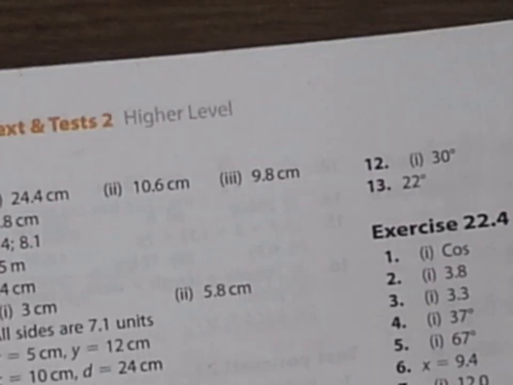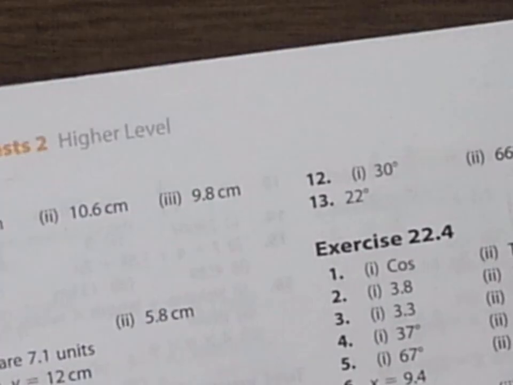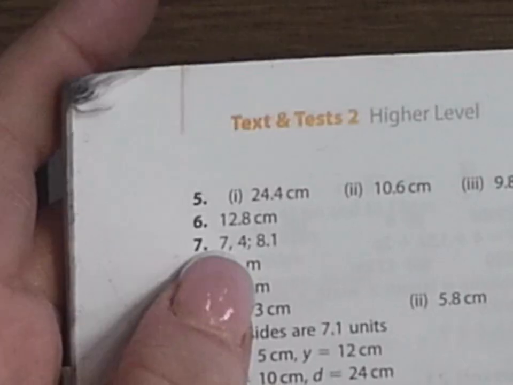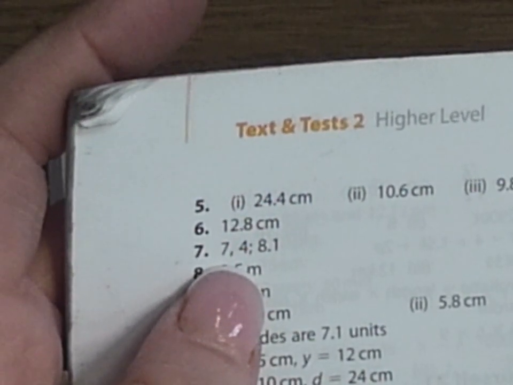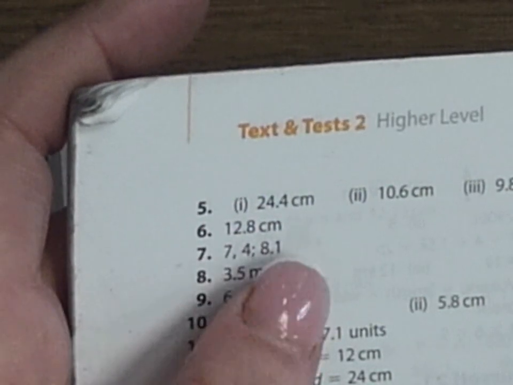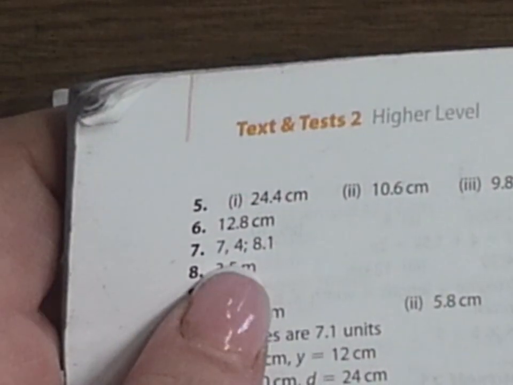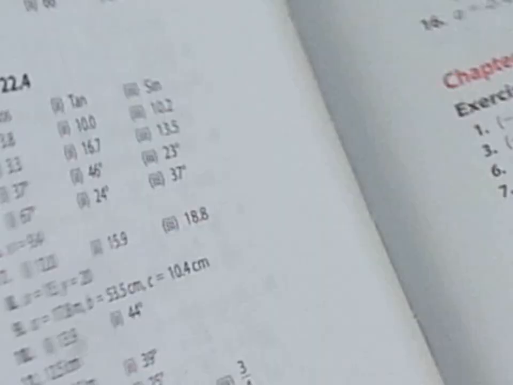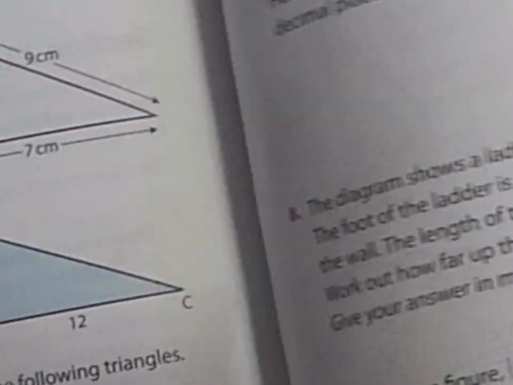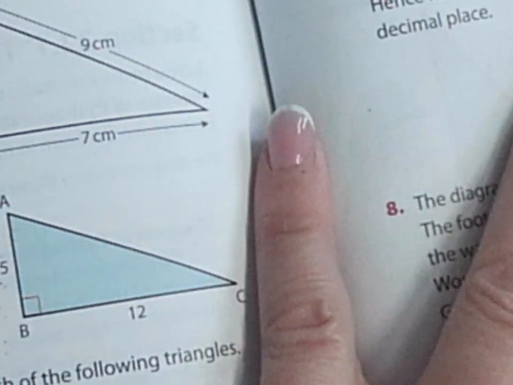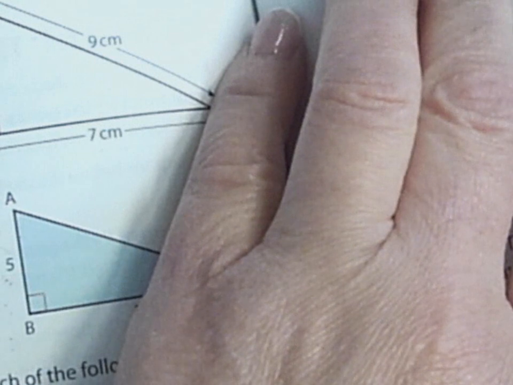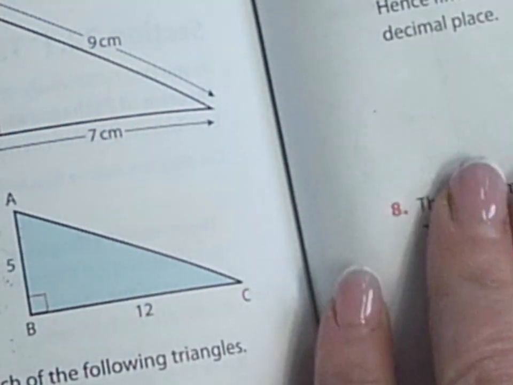Okay, are we good? Was there not 6 and 7? Oh, is there 6 and 7 as well? Apologies. 6 is 12.8. And number 7, there's 3 answers: 7, 4, 8.1. Okay, are we good? Does anyone need me to, did anyone get any part of number 3 wrong? Any part of number 5? Number 6? Number 7? We're okay? Right, so Pythagoras' theorem is nailed.